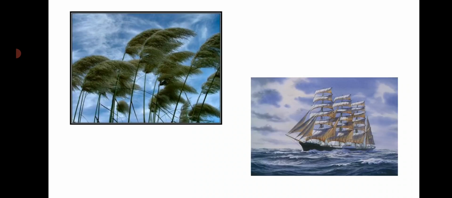Hello, everyone. So let's start the chapter wind energy. Today we'll have the first session of it. You know that wind has an enormous amount of energy, isn't it? It contains a lot of energy.